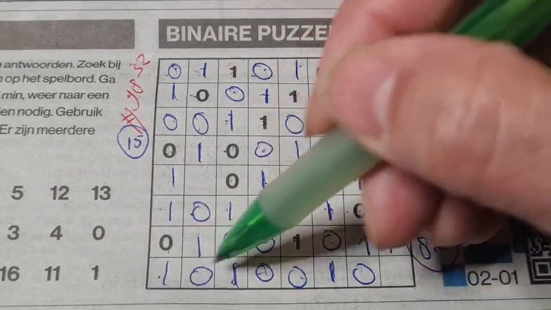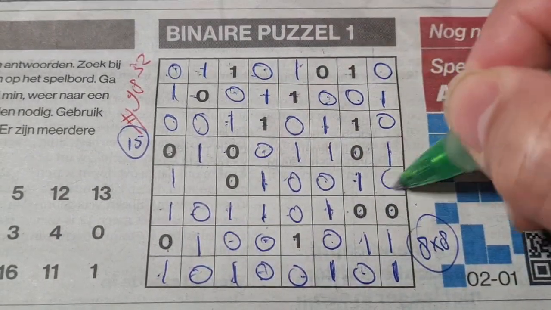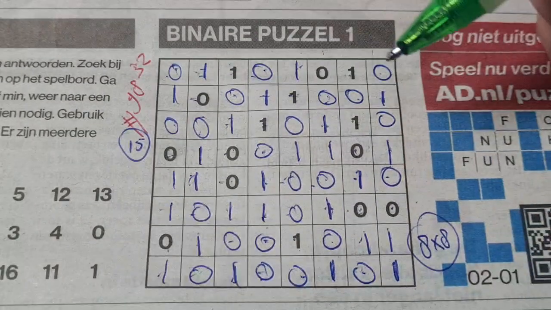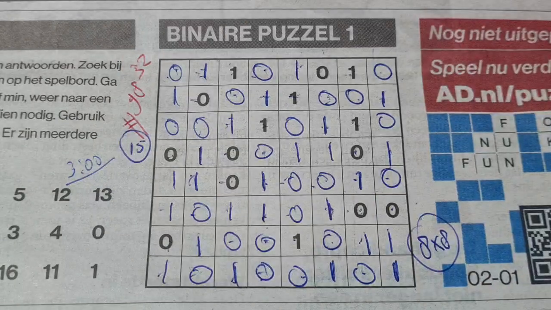Between the ones comes an O. 4 O's we have here. So the rest are ones. 4 ones we have here. So the rest are O's. 4 O's we have here. So the rest are ones. Double check. 1, 2, 3, 4. Correct in 3 minutes. Well, we solve it again.